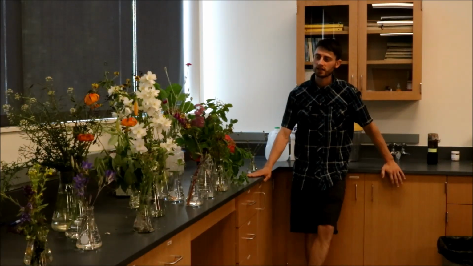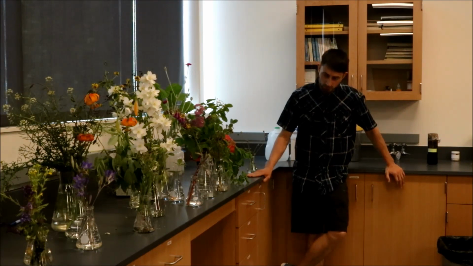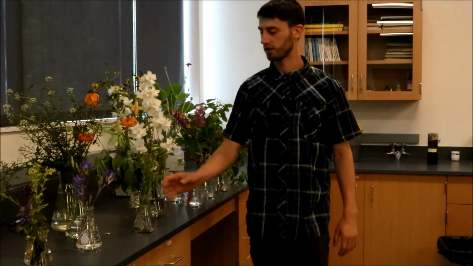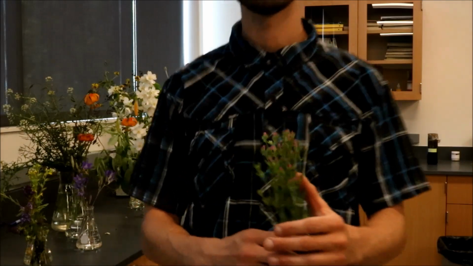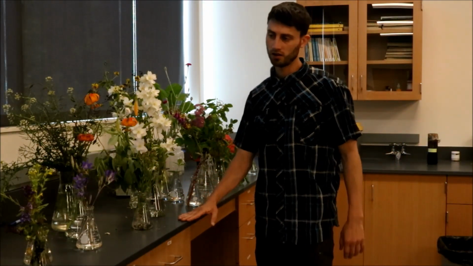We already practiced keying out some plants out in the field. But sometimes plants can be very difficult to identify in the wild. They'll have extremely small features. They require more sophisticated methods for identifying them, which is why we're here in the laboratory. Try to show you what it's like to identify and use the tools in a laboratory setting.